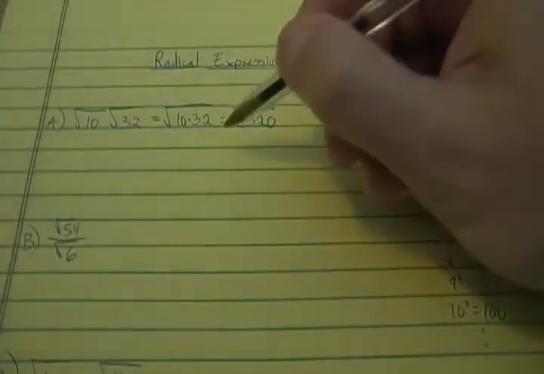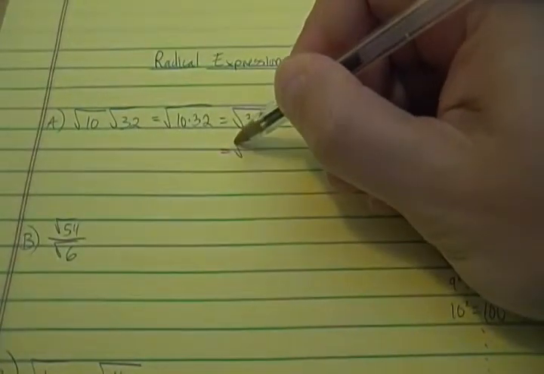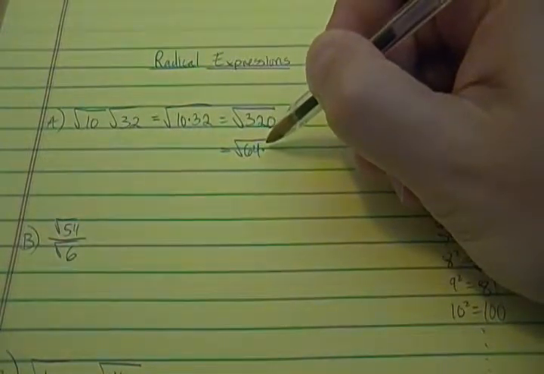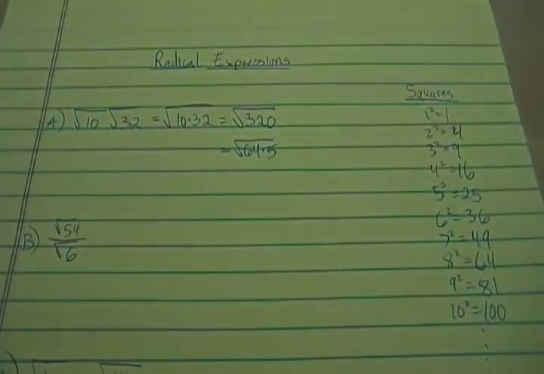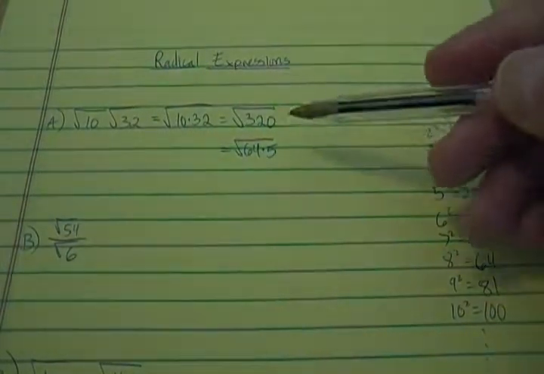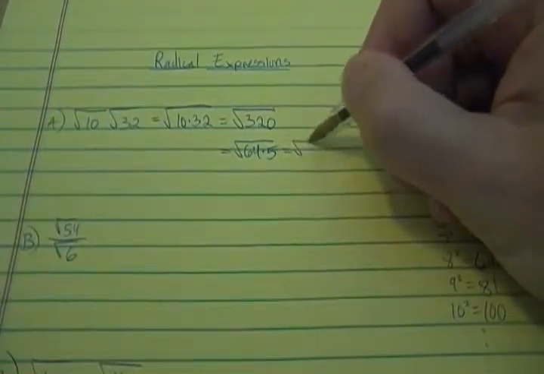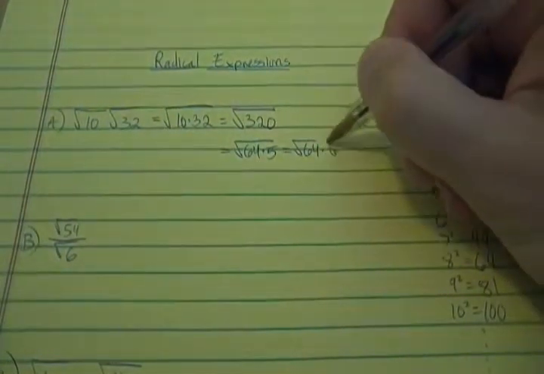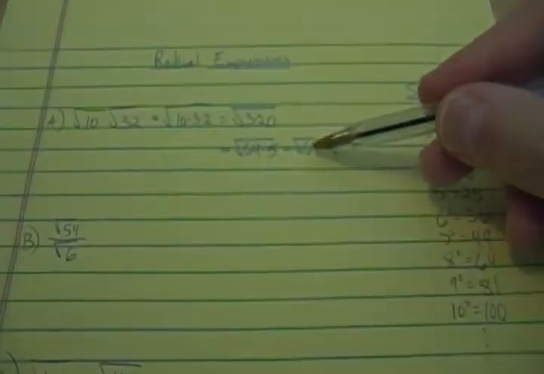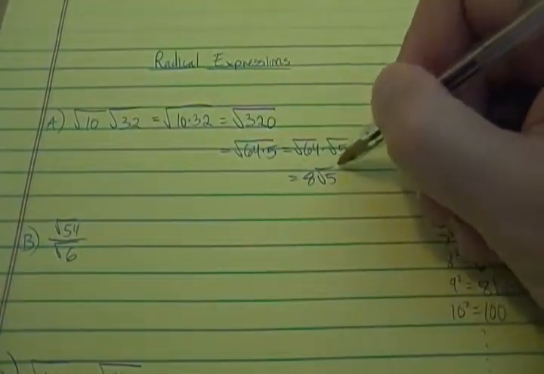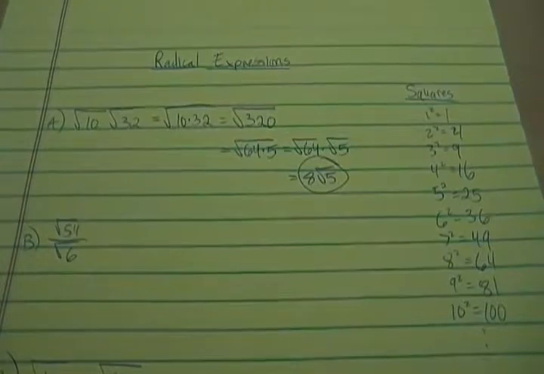So what we're going to do is rewrite the square root of 320 as the square root of 64 times 5, because 64 times 5 equals 320. Now we can separate this like what we did in that first step, just going backwards. That's the square root of 64 times the square root of 5. And the square root of 64 we know is 8. So we get 8 times the square root of 5.